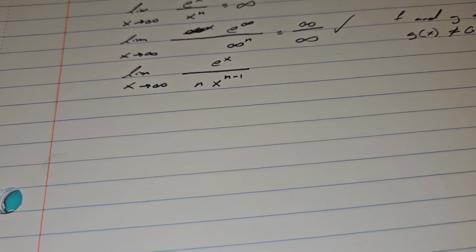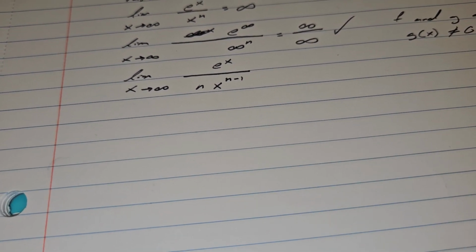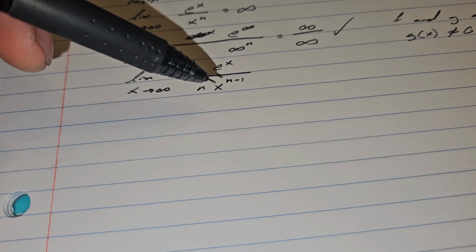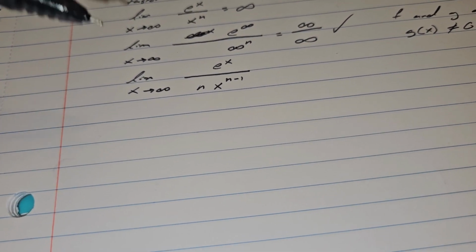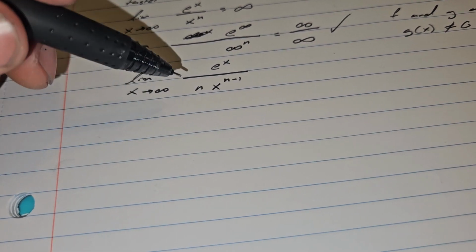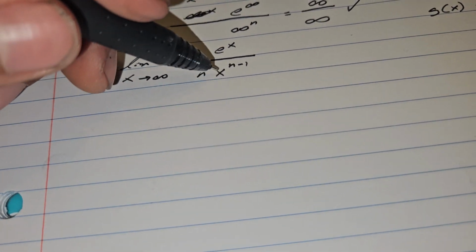So that is the first application of L'Hopital's rule. But as you see here, we still get infinity if we plug in the number. Infinity times that is going to be infinity, and this raised to infinity. So let's use L'Hopital's rule again. This is the second application.